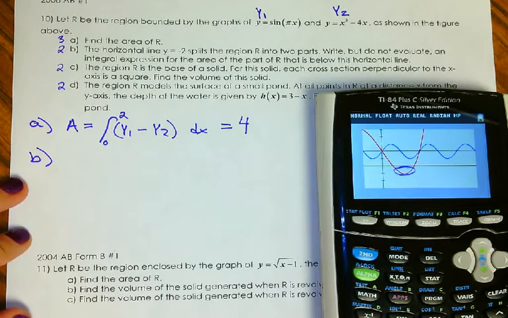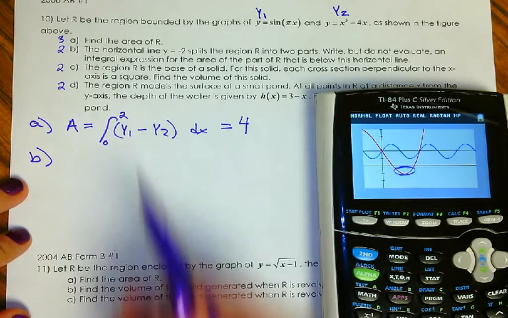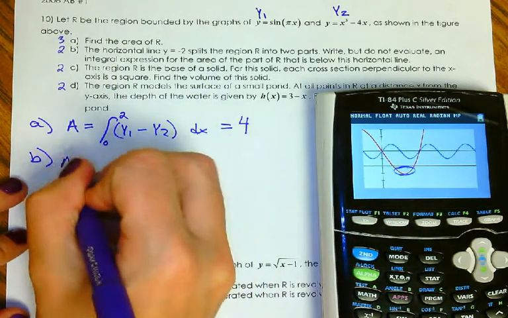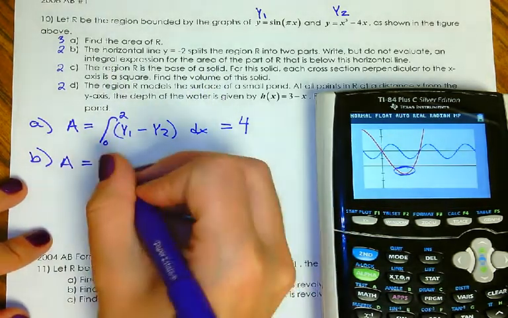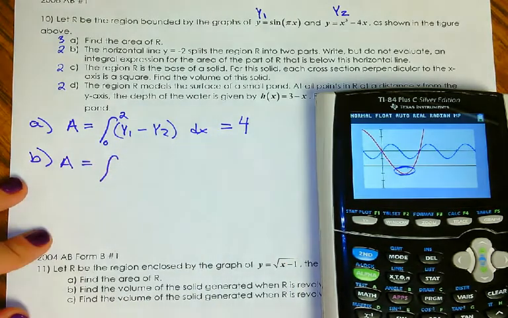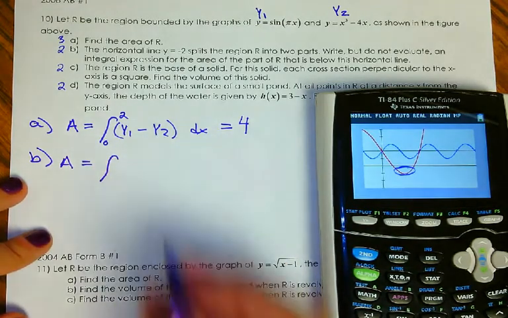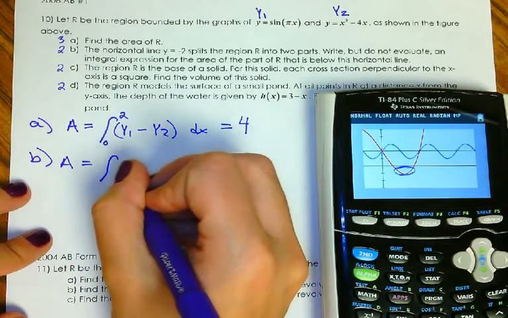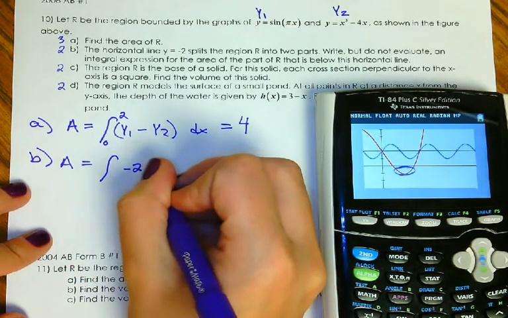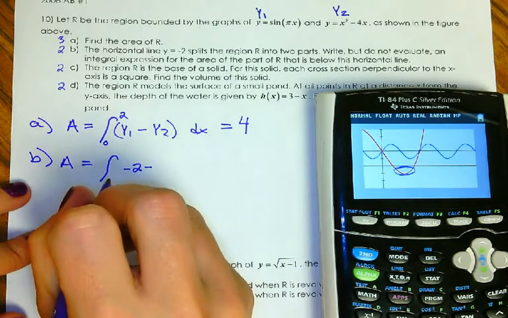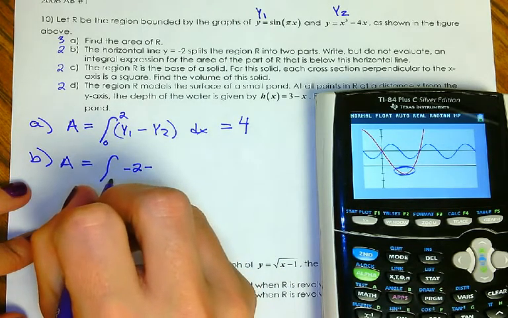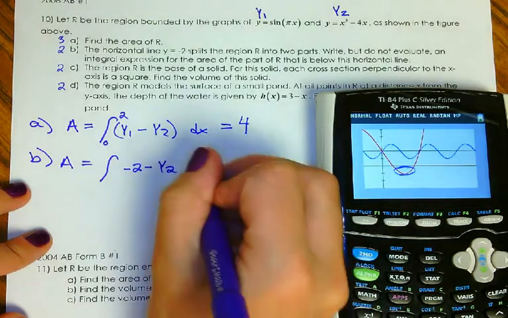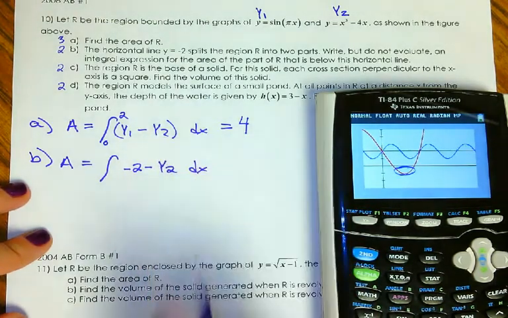So I'm still trying to find an area. So the area of this, I'm still going to have to integrate top minus bottom. Well, the top is going to be that line -2. So it's going to be -2 minus the bottom. That's the red curve for me, so that's going to be my y2. So minus y2 with respect to x.